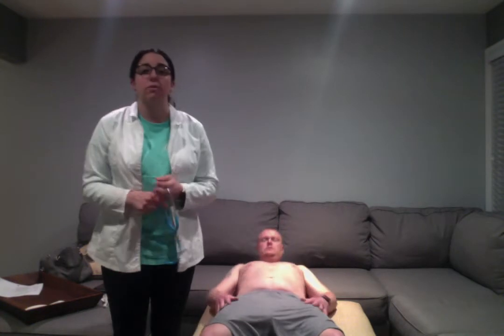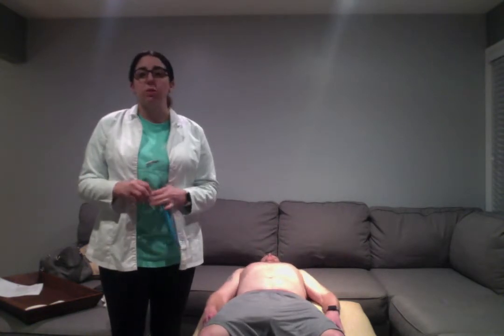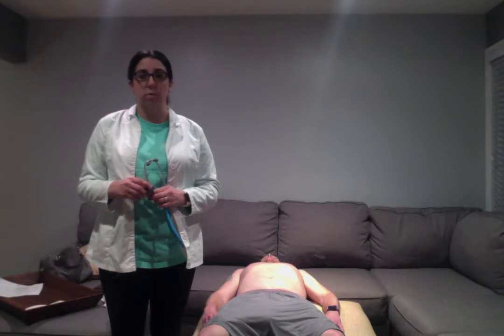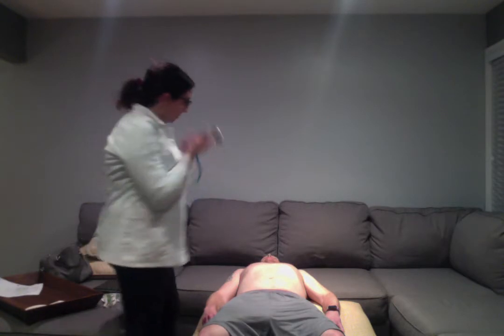If I did hear a murmur, I would make sure to note timing, duration and pitch, intensity, pattern, quality, location, and radiation, and any variation to anywhere else in the body. We're now going to listen to his heart laying down and in the left lateral recumbent position. When I do that auscultation, I will use the bell of my stethoscope.